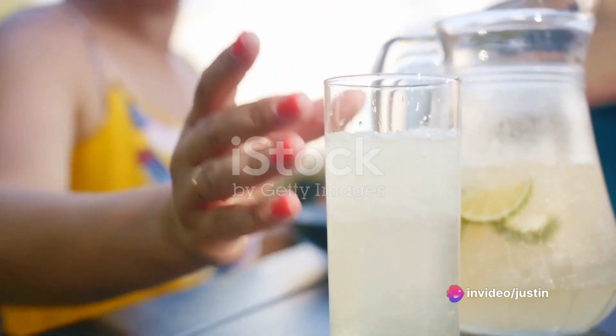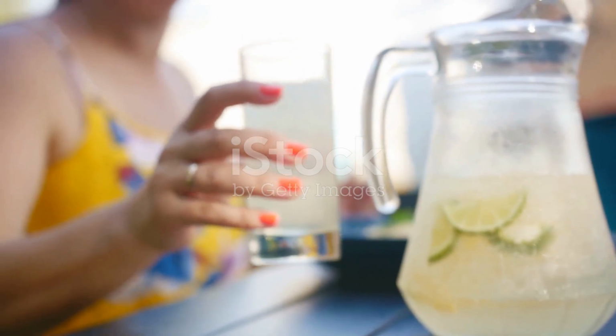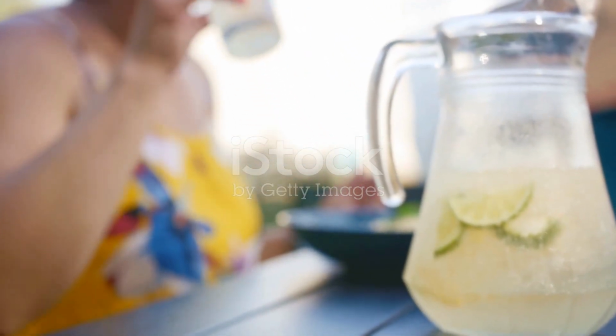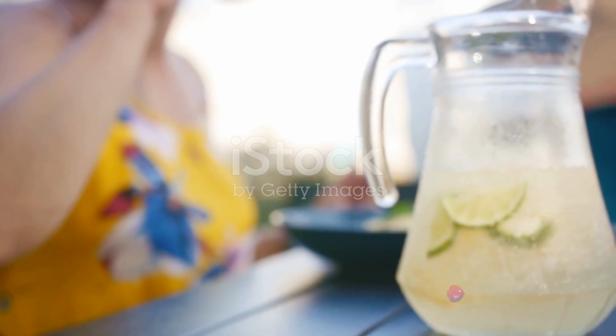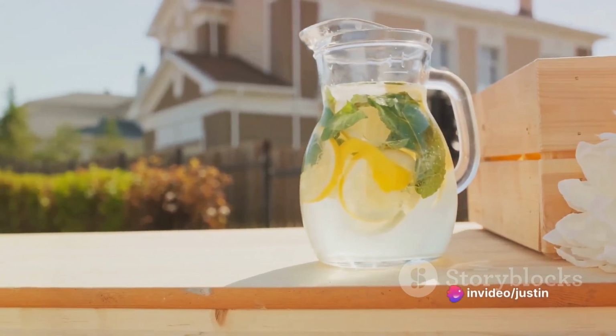Now let's talk about supply. Supply is the amount of a product or service available for sale. How many glasses of lemonade can you make in a day? That's your supply. You've got a jug of lemonade that makes 20 glasses. So your supply is 20 glasses of lemonade.